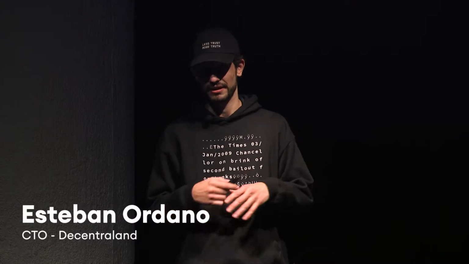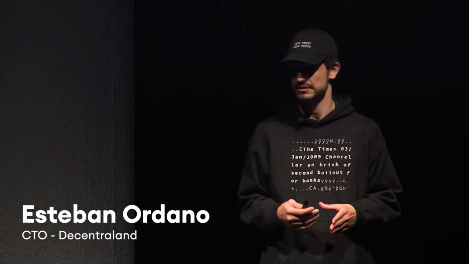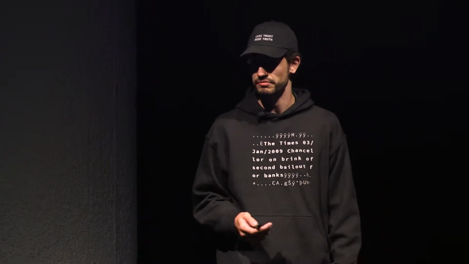Decentraland is a virtual reality world, a 3D world owned entirely by its users. The world is flat, and it's divided into parcels of land, on top of which you can use JavaScript or TypeScript to build your experience and have visitors visit your little piece of land.